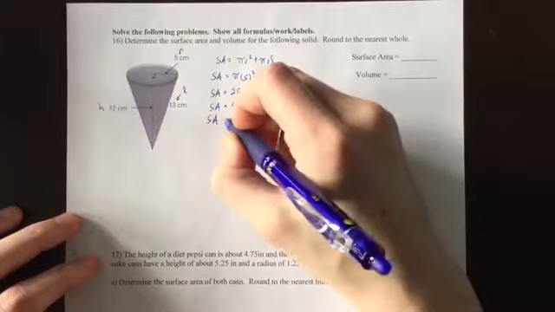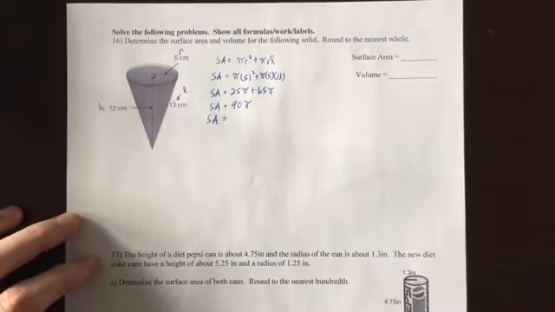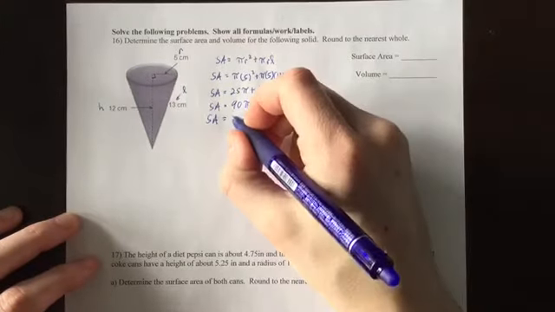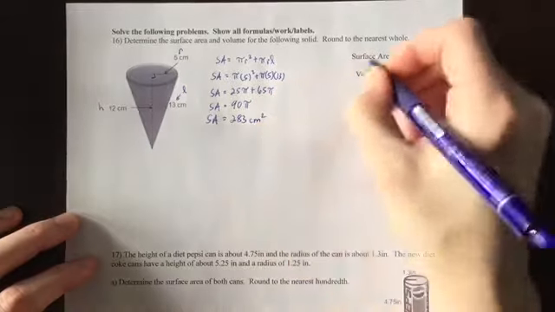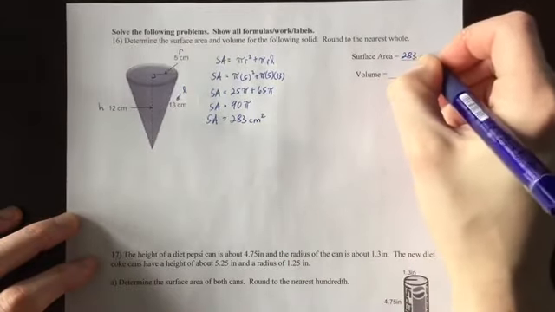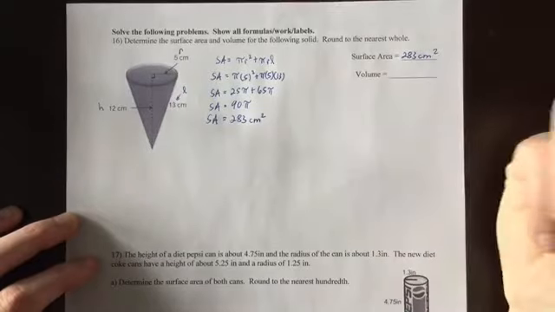We're asked to round to the nearest whole. 90 times pi. 282.7, so 283 centimeters squared.